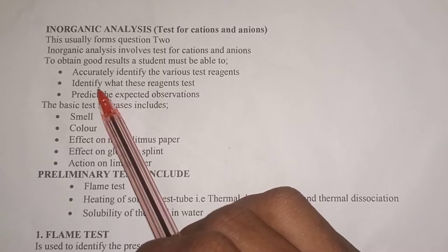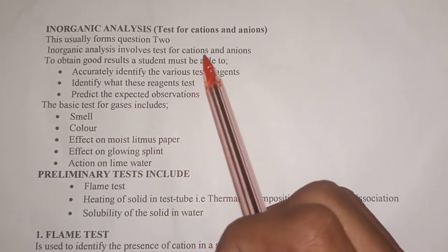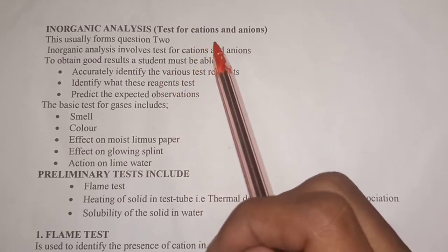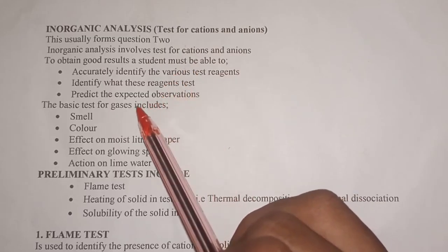Number two, you must be able to identify what these reagents test. That is, sodium hydroxide, what does it test? Aqueous ammonia, what does it test? Lead nitrate, what does it test? Barium nitrate, what does it test? You must be able to understand that.